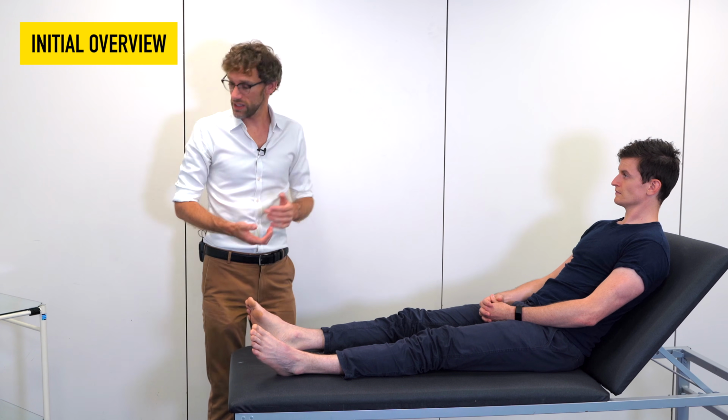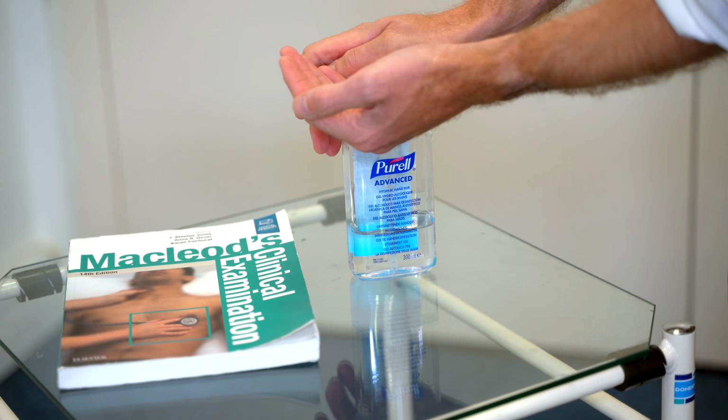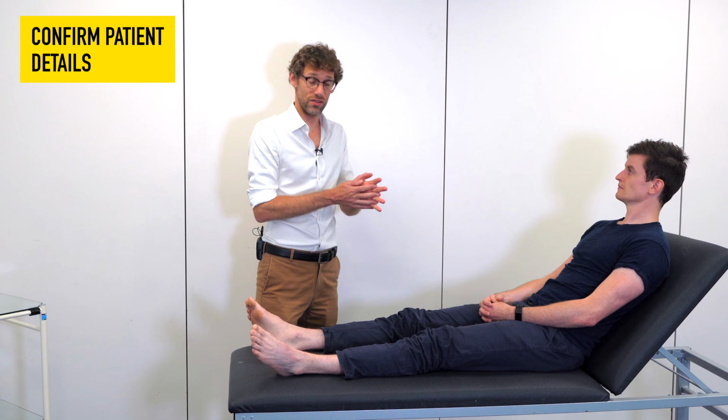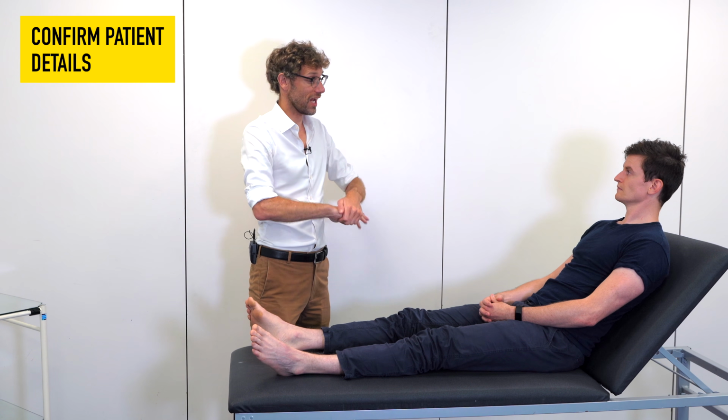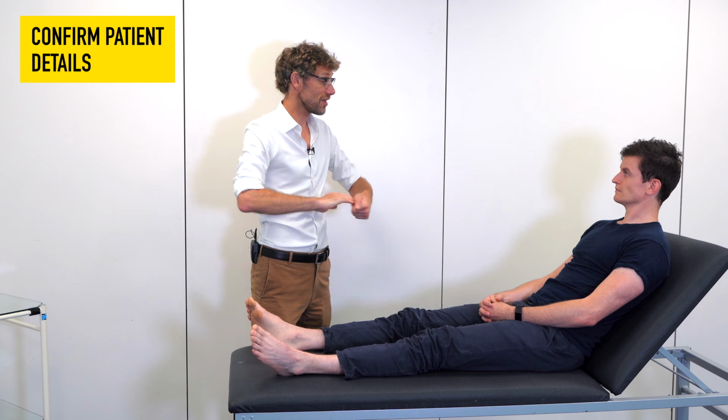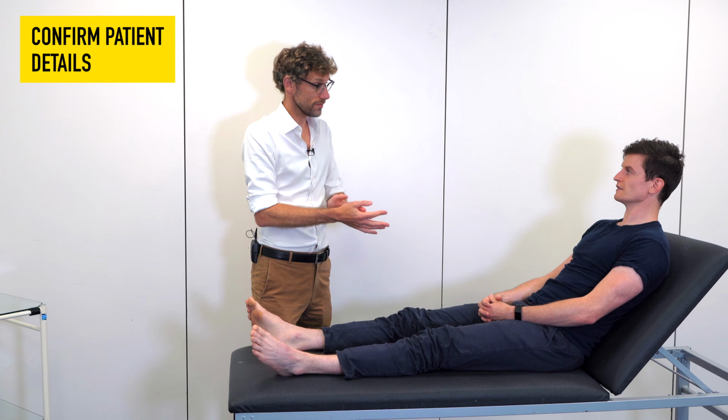So, we obviously need to make sure that we've gelled our hands in all patients, and at that point we can confirm the patient's details and confirm they're happy for us to do the abdominal examination. So could you please confirm your name and date of birth, please? David Rogerson, 16th of the 10th, 92.